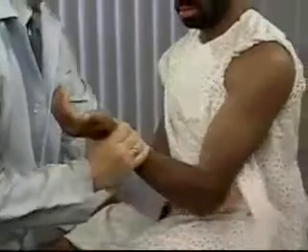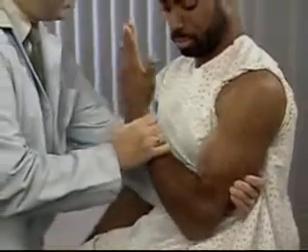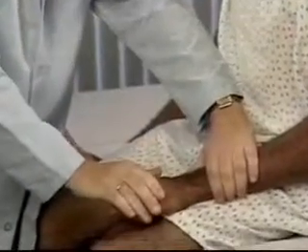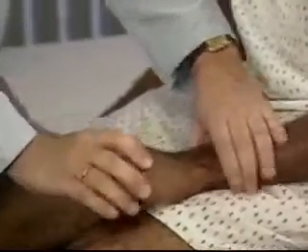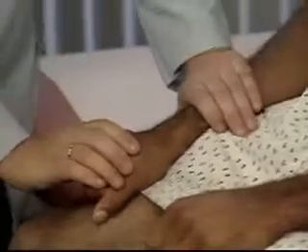Begin by testing flexion and extension at the elbow by having the patient pull and push against your hand. Straighten it out. Push away. Next, test extension of the wrist. Make a fist. Bend your fist back.